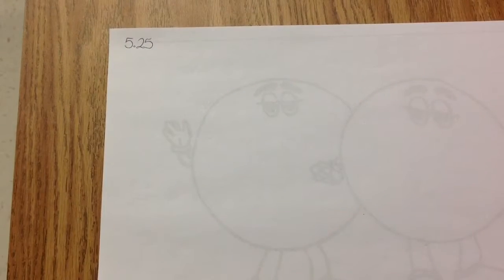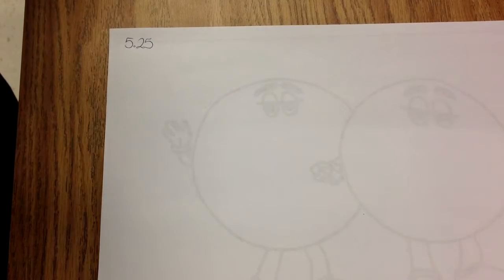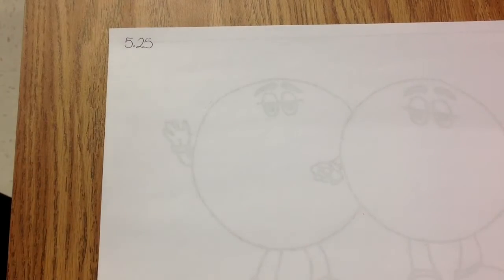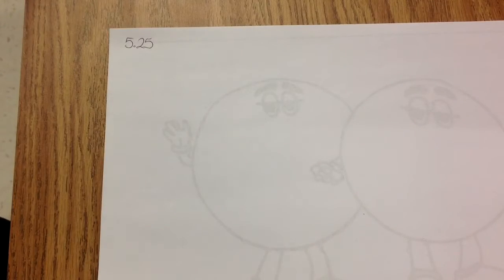Right, ladies and gentlemen, we are on to 5.25 and looking at the 25th lesson of the unit. So we're going to decompose and compose fractions greater than 1 to express them in various forms again, just like we did the other day.